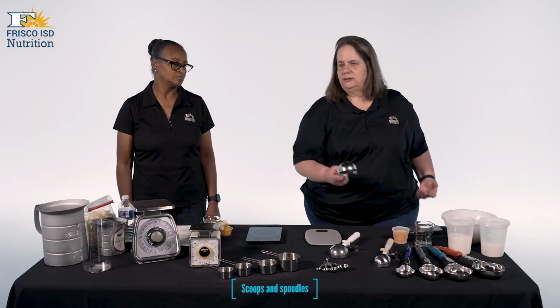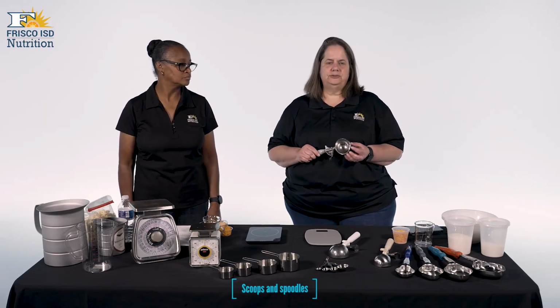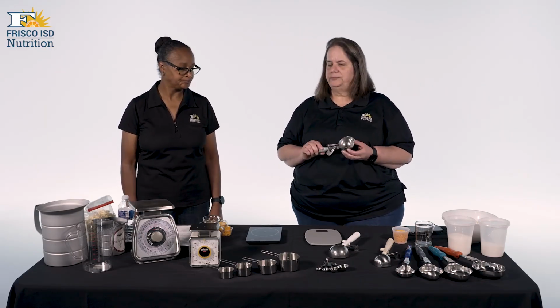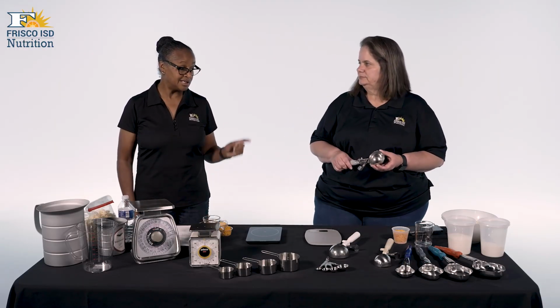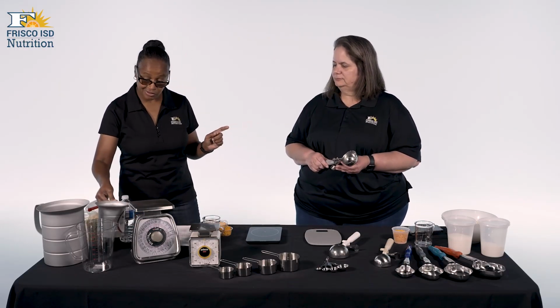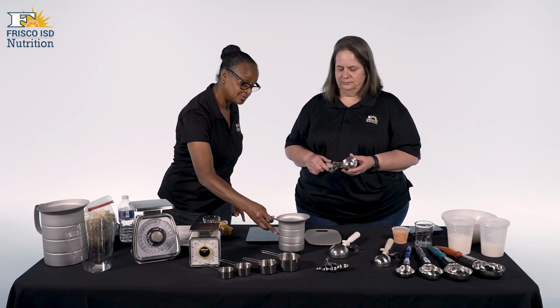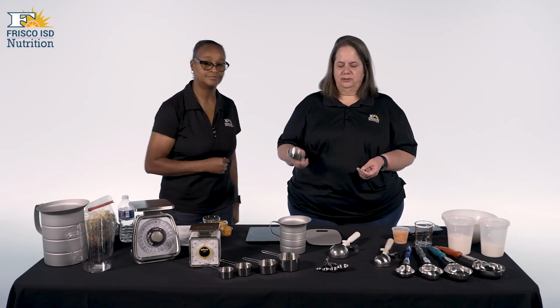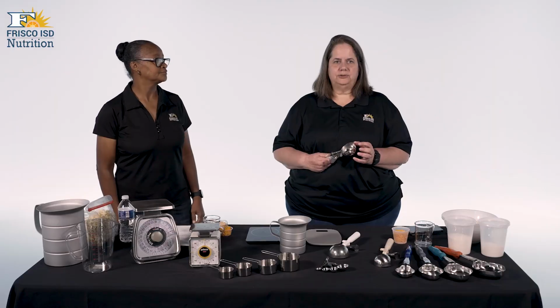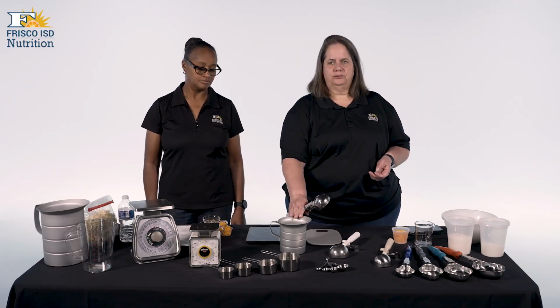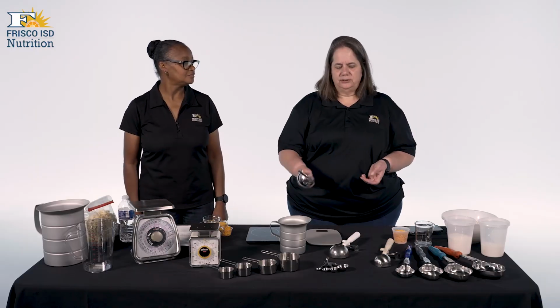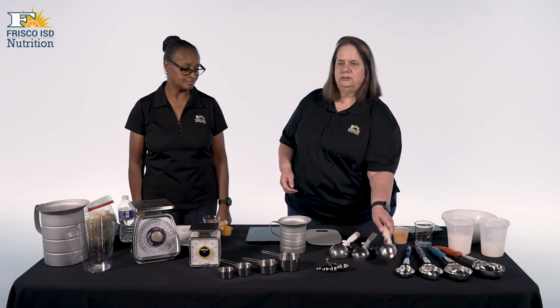We have the number 8, like we said, it's the most common that we use for half a cup of fruits and vegetables. And do we know what the number 8 actually means? Well, it means I need 8 scoops of the number 8 scoop to fill up that quart. That's correct. So the number 8 is not a measure of volume or weight. It's just how many scoops you need to fill out a quart container. So number 8, you need 8 scoops. If you're using the number 10, you need 10 scoops.